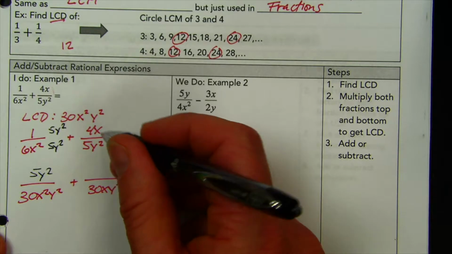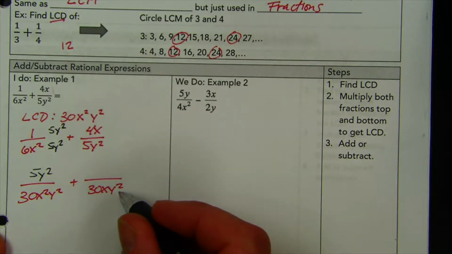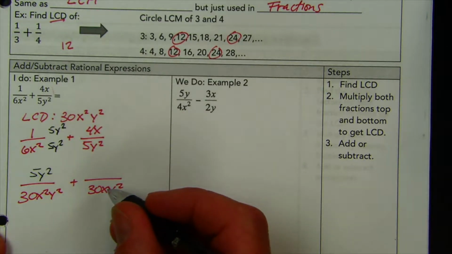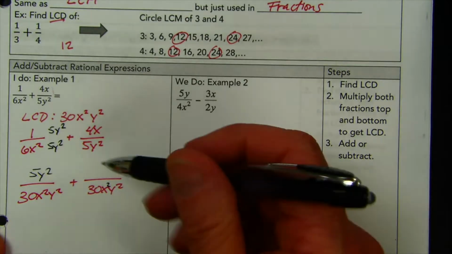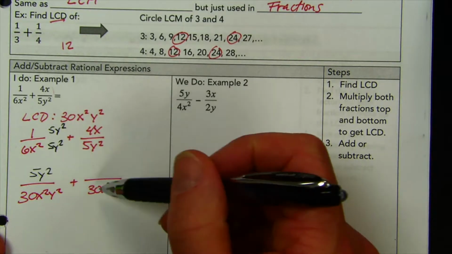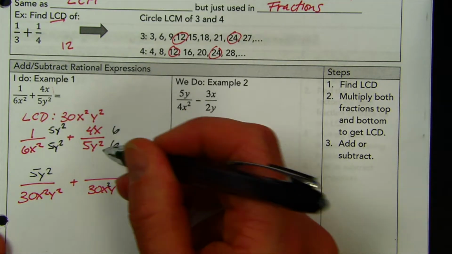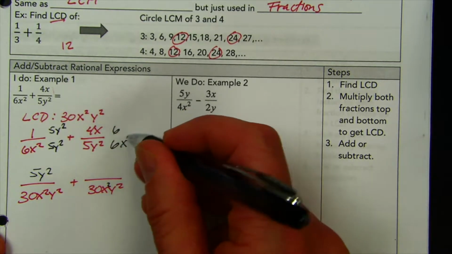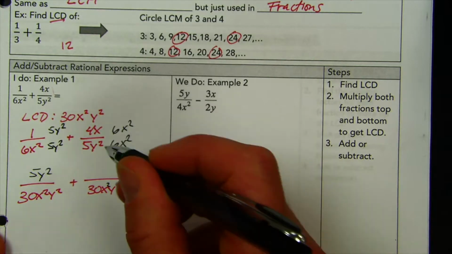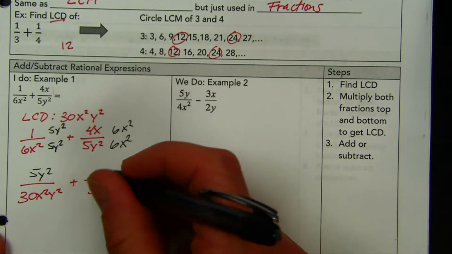And what do I need to multiply this one top and bottom to get 30xy squared? That should be a squared, right? Yes, it should. And so what do you multiply top and bottom? So 5 times what is 30? Okay, 6. And then I need to put an x squared in there. What I do at the top, I do at the bottom. And so it looks like I got 6 times 4, or 4 times 6 is 24x cubed.